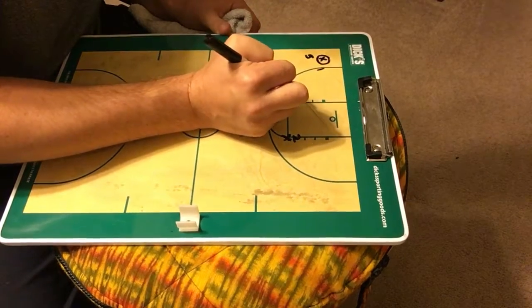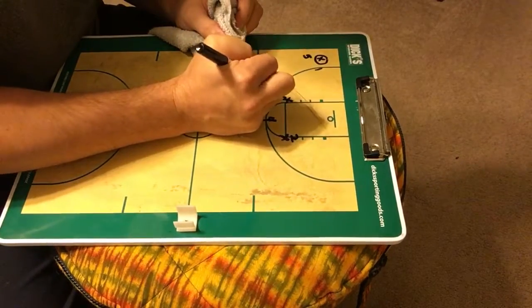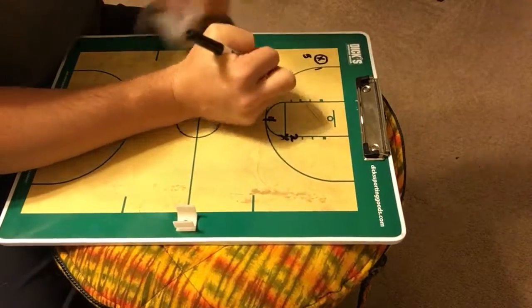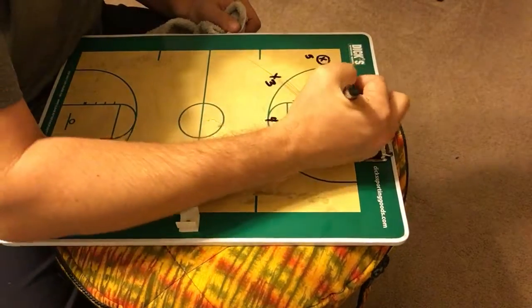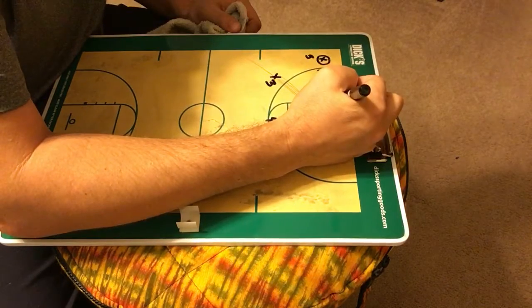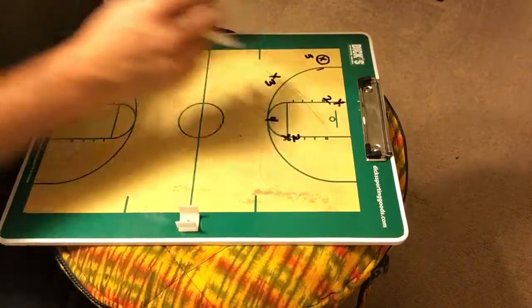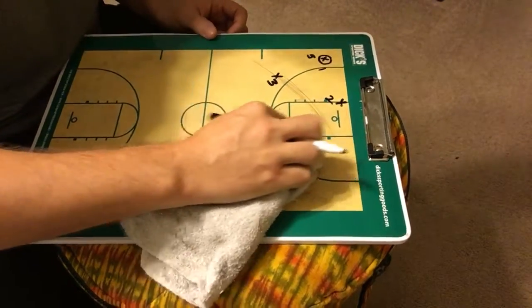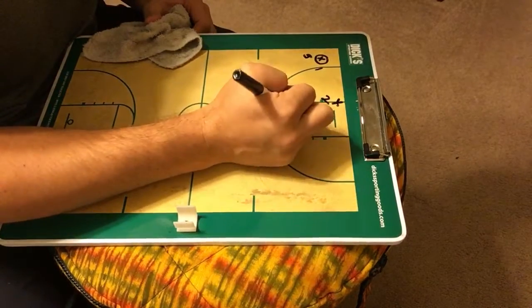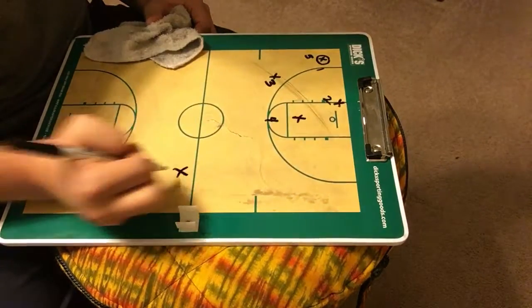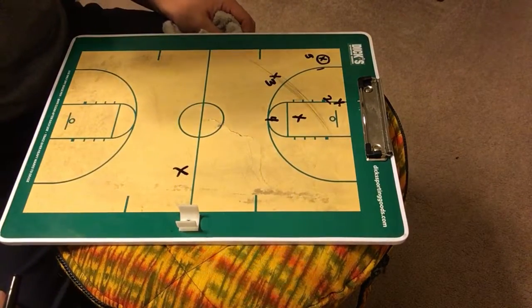Oftentimes the guy that was at the elbow will go this way. The 3 stays with him. They got a guy here. The guy that passed it in, the 2 crashed him on that pass. And the 4's in the center, watching for this guy coming. And then there's another home run guy back here.